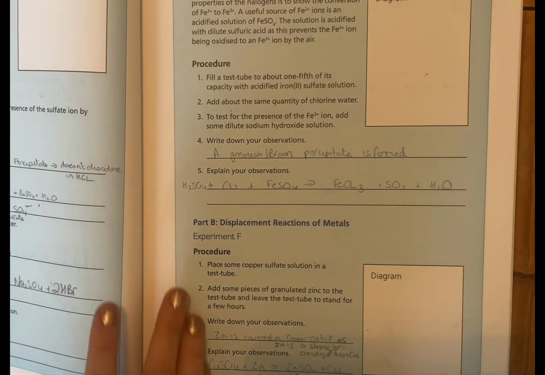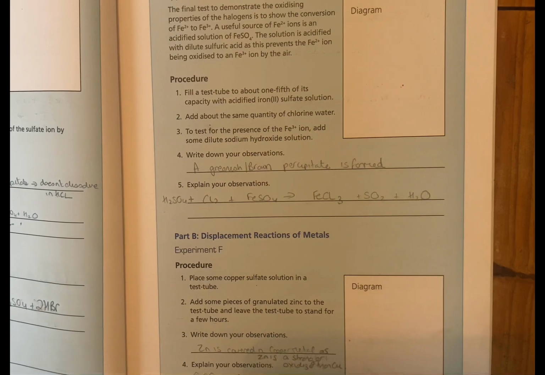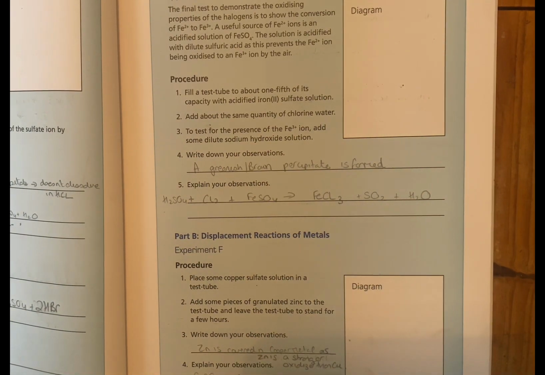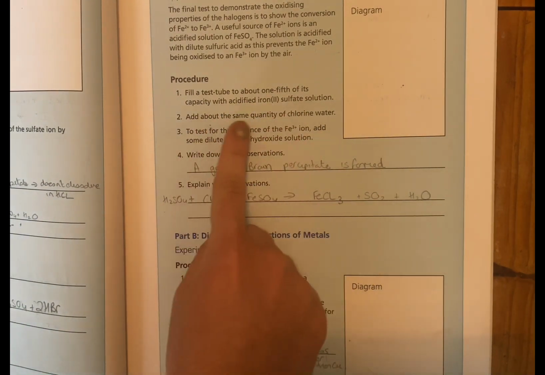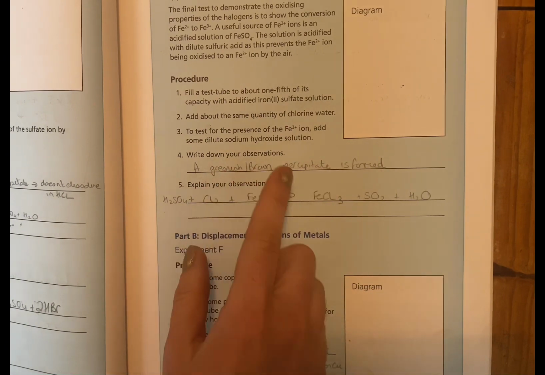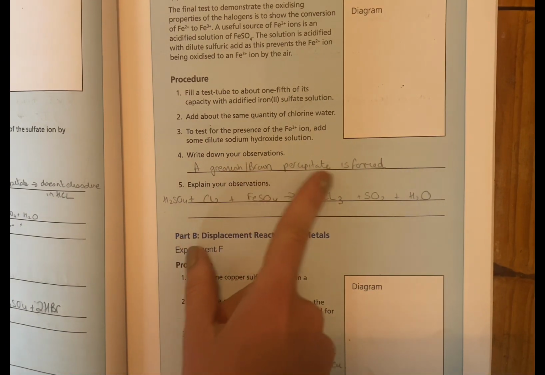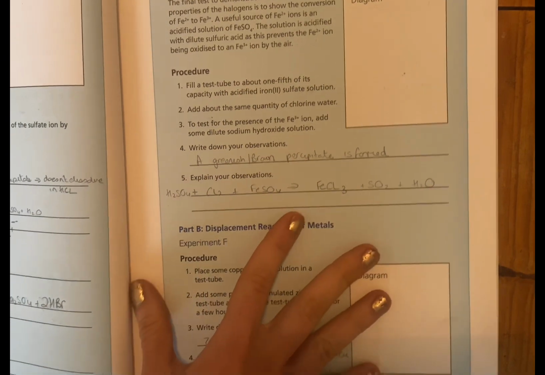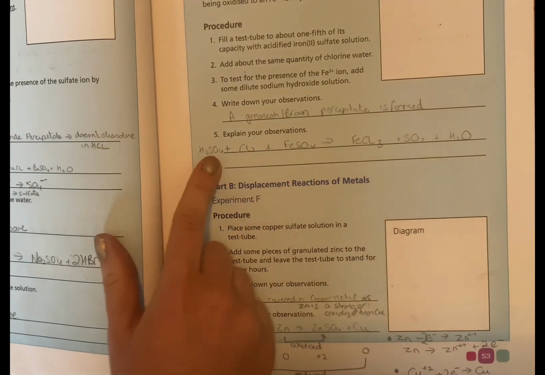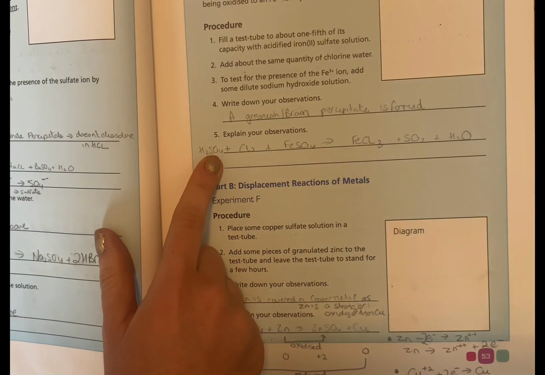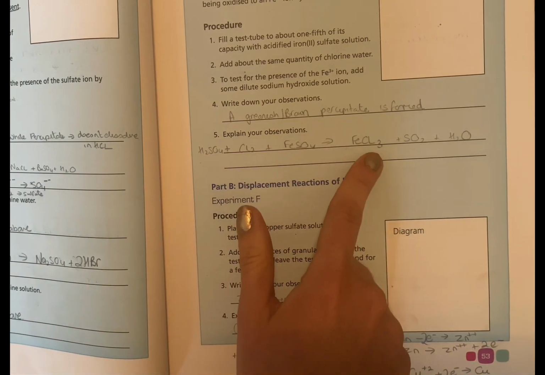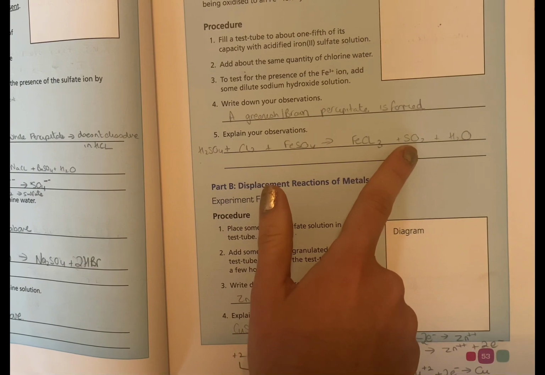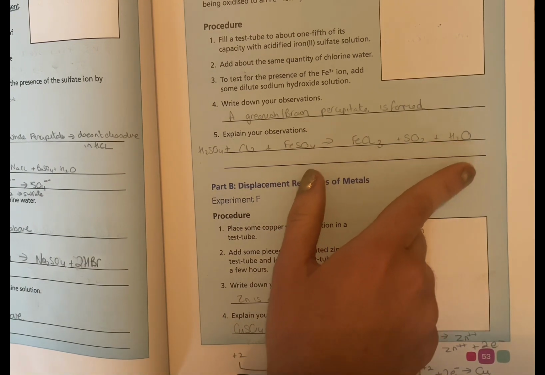Okay, experiment E. Again, we're looking at the halogens as oxidizing agents, with iron this time. So we have iron sulfate. We're going to add in some chlorine, and we notice that a greenish brown precipitate is formed. So some reaction has happened. There's also H2SO4 in the test tube. Chlorine, iron sulfate: we get iron chloride, SO2, and water.